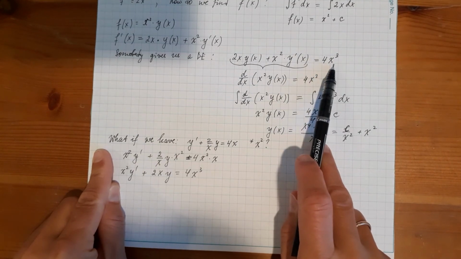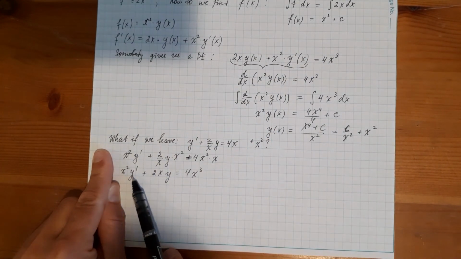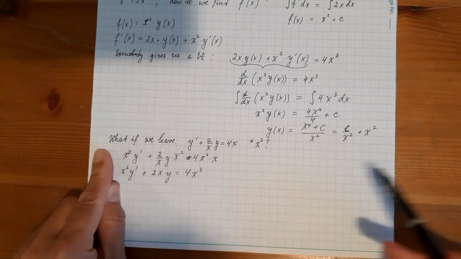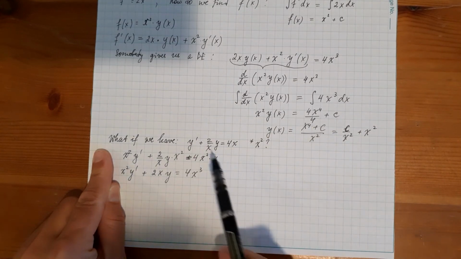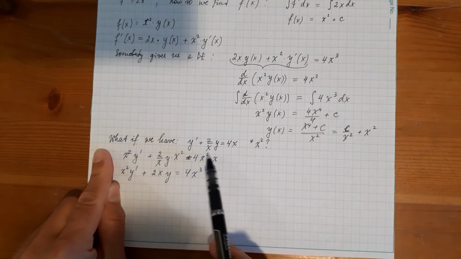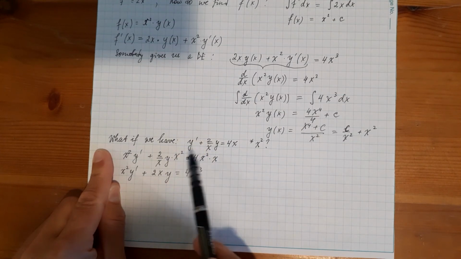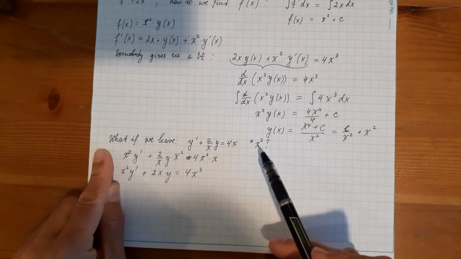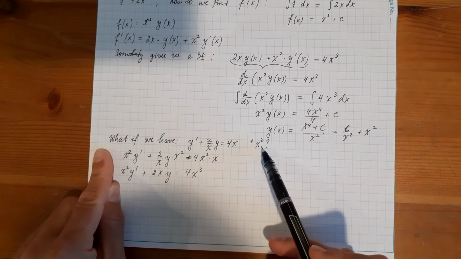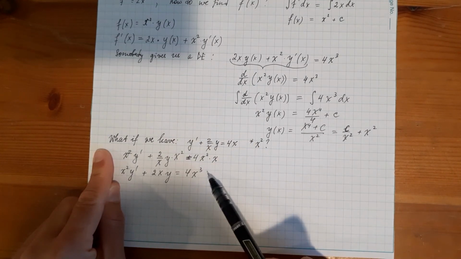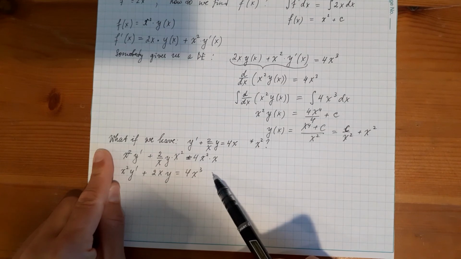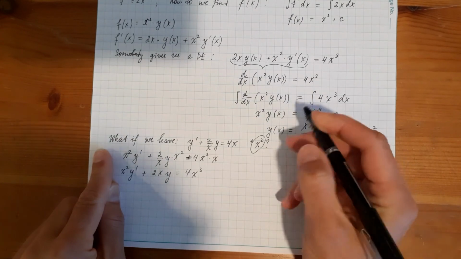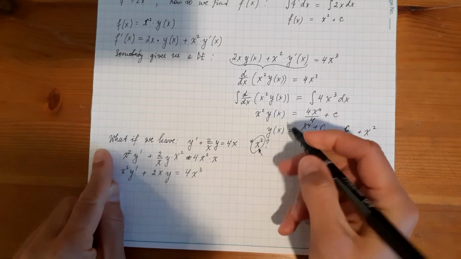Look, 4x cubed, right? And then x squared y prime, 2xy. So exactly the same equation. So, of course, the solution is going to be the same. But initially, it was very hard to guess what two functions are going to make up a product, which is going to work here. Well, I gave you a clue that we multiply by x squared, and it's going to work, right? But why x squared, why not x cubed, for example, or sine of x? Actually, this x squared is called an integrating factor.